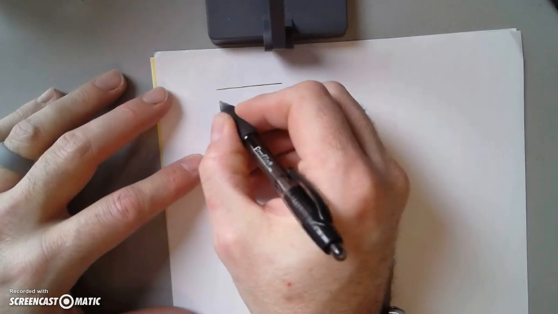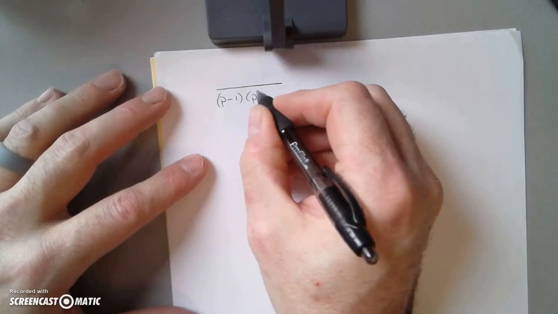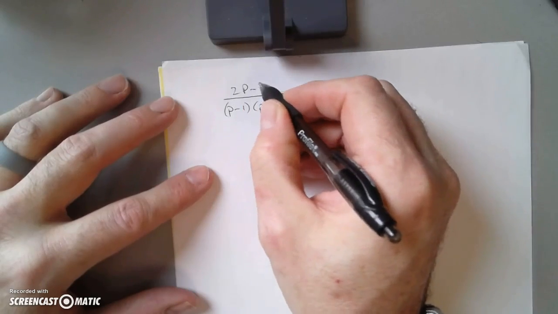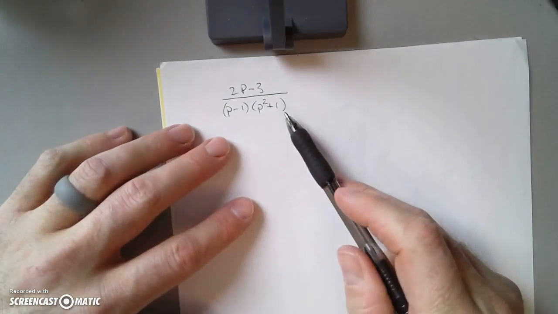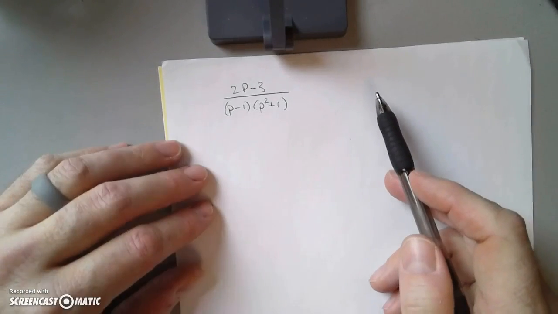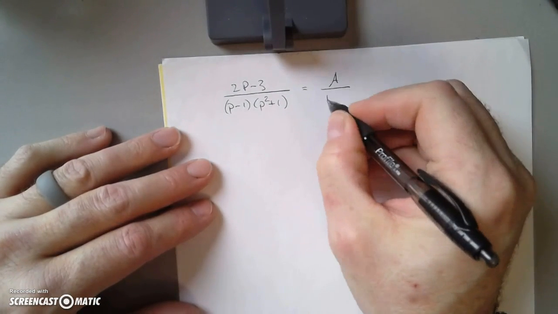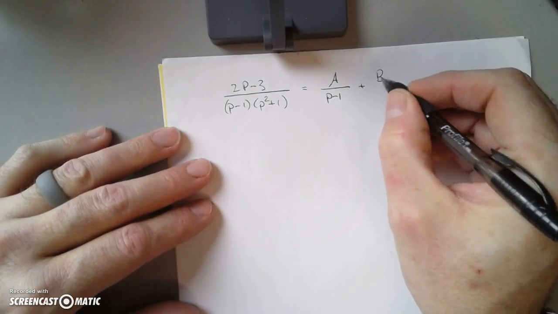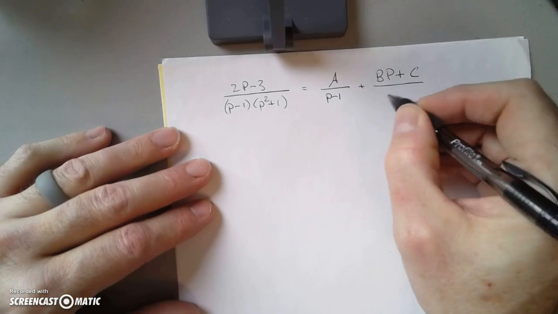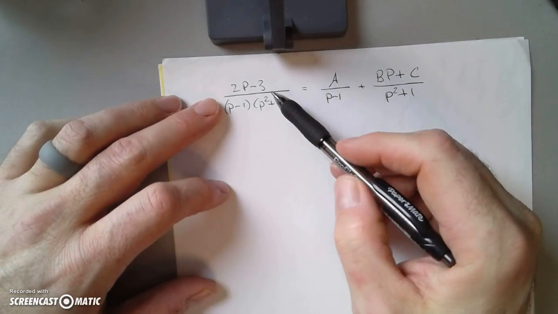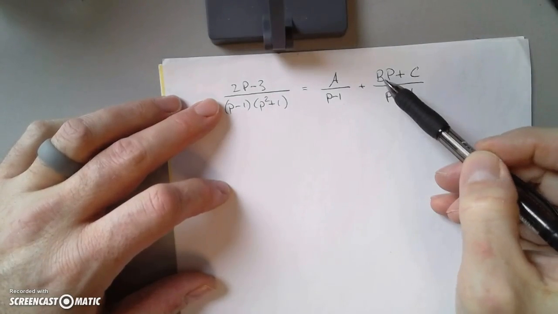Now, what am I suggesting here? I'm only suggesting this for some partial fraction decomposition. If I have some P minus 1, P squared plus 1, whatever, 2P minus 3, I'm not going to guess this. That's ridiculous. That's going to be a real pain in the butt. For this, of course, I would start out with the typical partial fraction decomposition. This is how I would do this one, because this is complicated enough that guessing is going to be just as long as doing this.